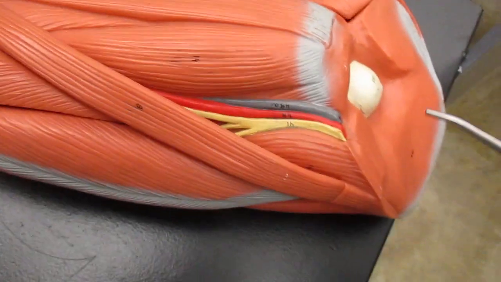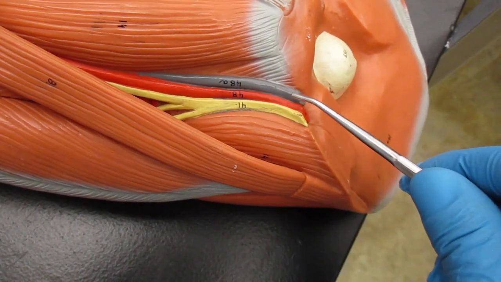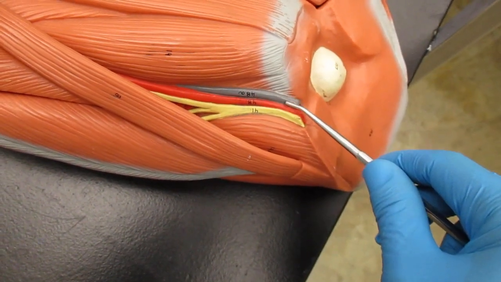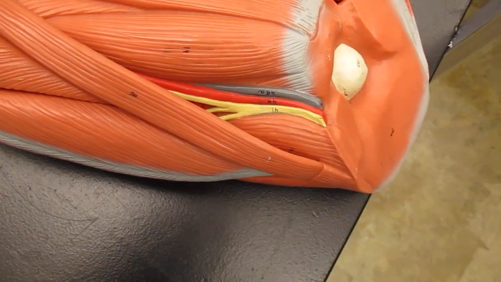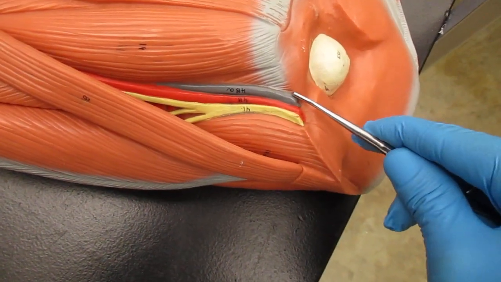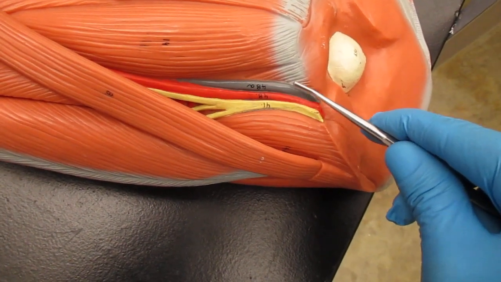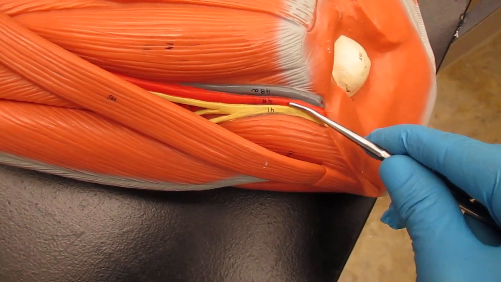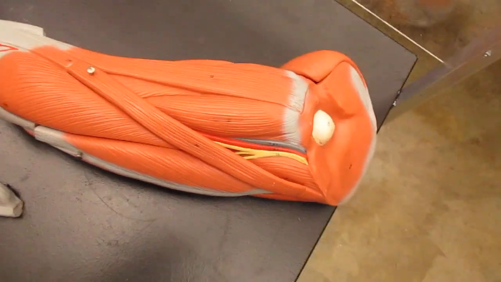And right here, we have the femoral vein, artery, and nerve. So when you're going from medial to lateral, you'll have your femoral vein, artery, nerve. Spells VAN, V-A-N.